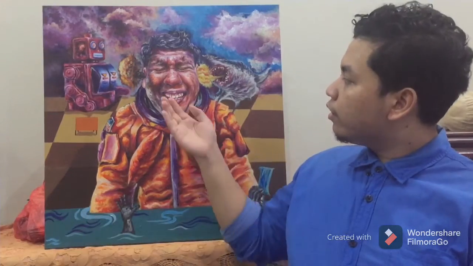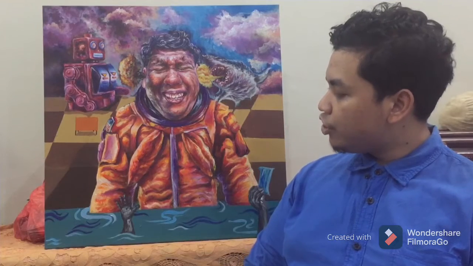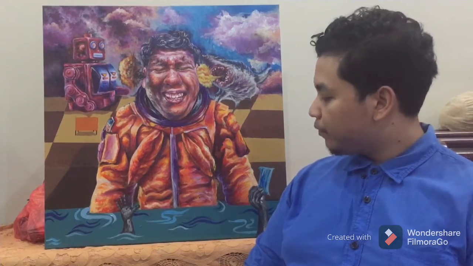I also use strokes of line to create a variety of angles and strokes, which give highlight to the painting, darkness to the painting, and many more. And line can also be created using value. Then I use shape for my painting.